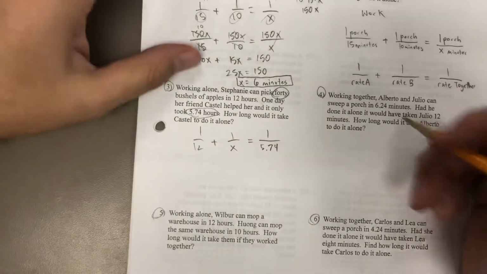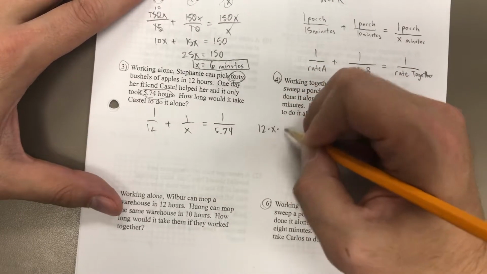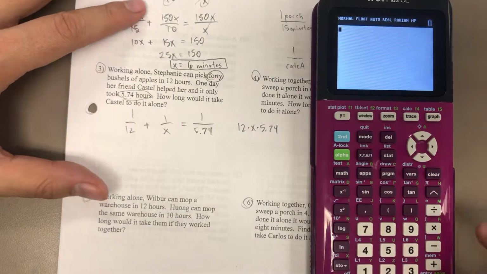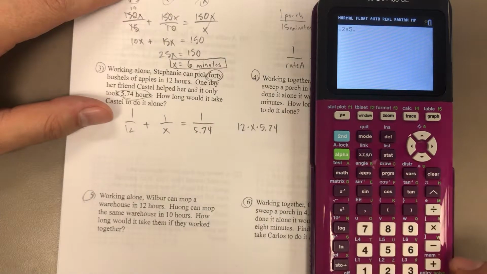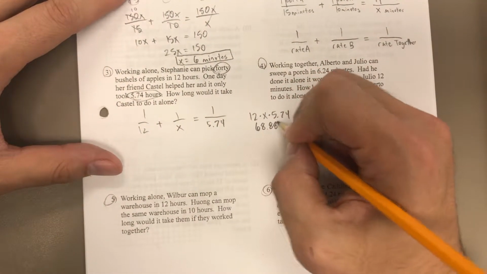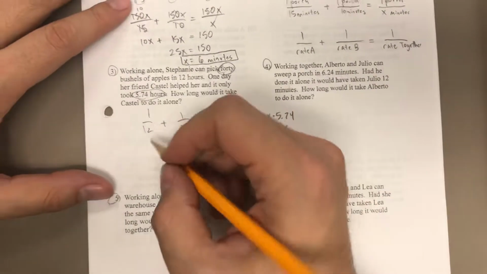So again, we put together the common denominator. It's going to be 12 times x times 5.74. I don't like the decimals, so let's multiply those together on our calculator. 12 times 5.74 is 68.88. So 68.88x is our common denominator. So we multiply that across the top and we get the following.